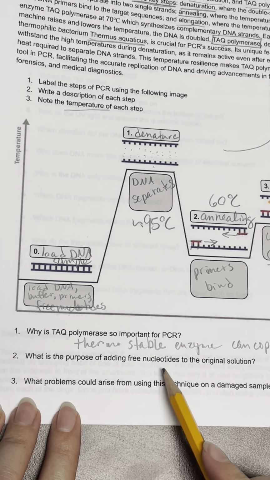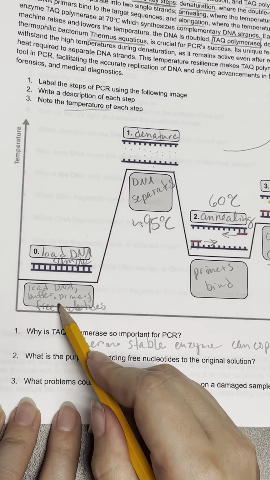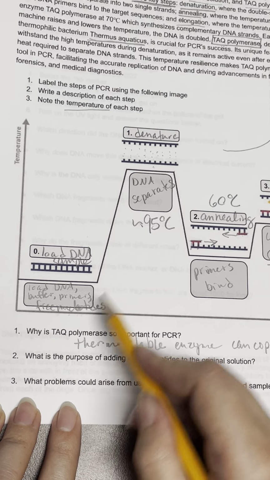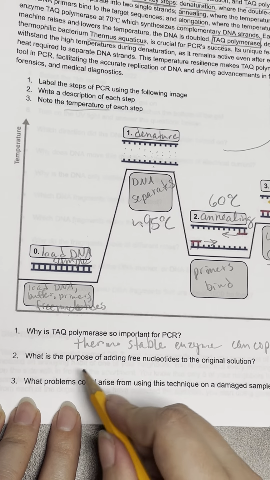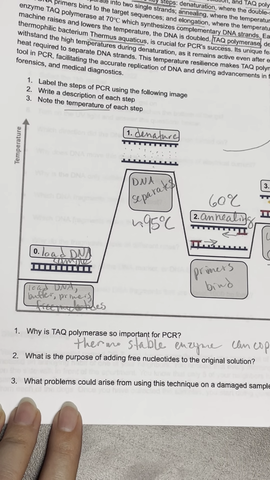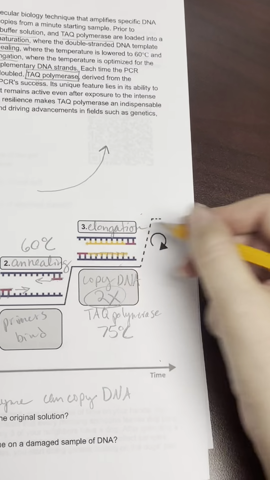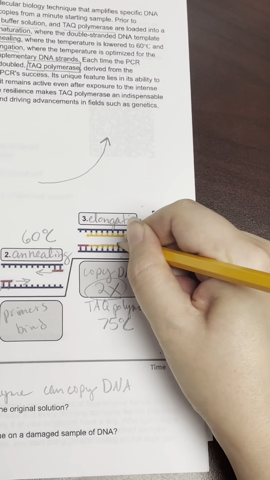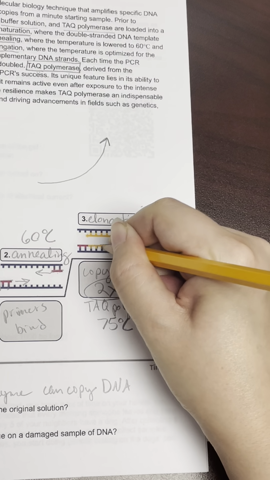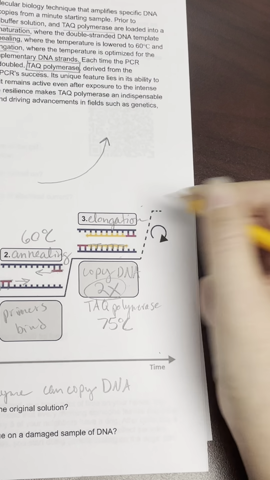What is the purpose of adding free nucleotides? Well, we said that in step 0, or before we started the PCR machine. We need those free nucleotides in order for Taq polymerase to even have anything to grab onto or make a copy with. So Taq polymerase had to have each individual free nucleotide for it to copy.